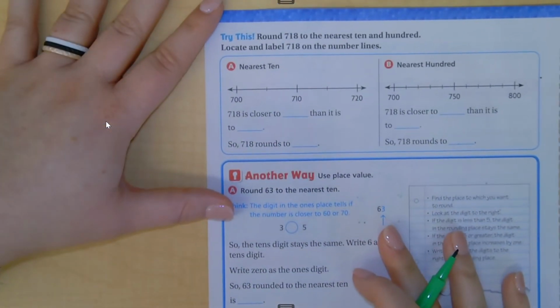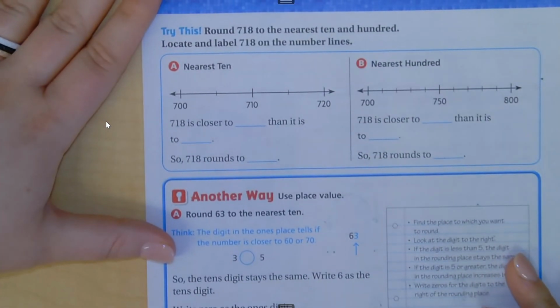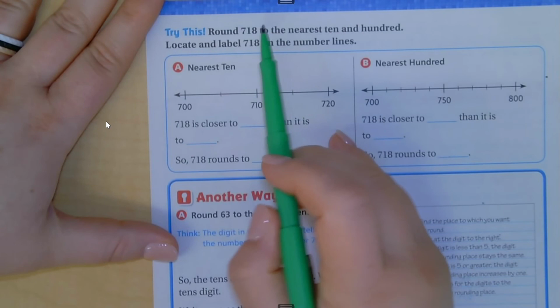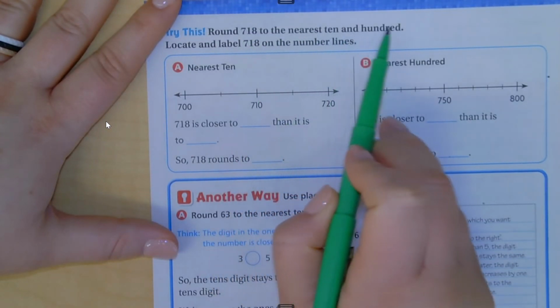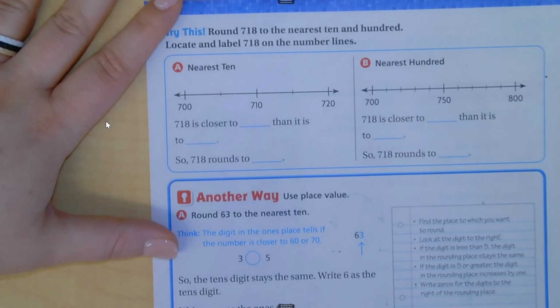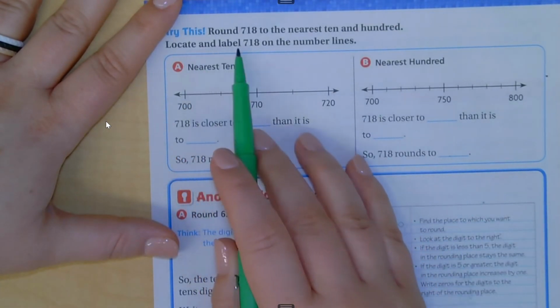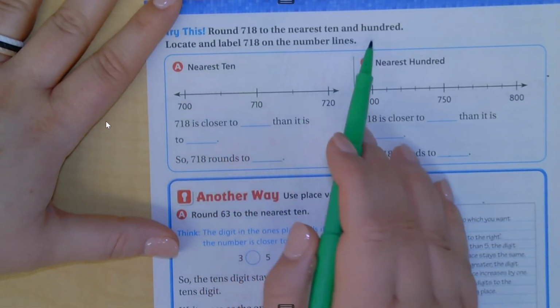All right, flip your page over. We're going to do some more practice. Let's see if I can zoom in a little more. There we go. Try this. Round 718 to the nearest 10 and 100. So now we're going to do both. Locate and label 718 on the number lines.